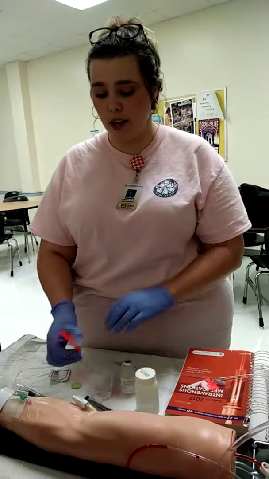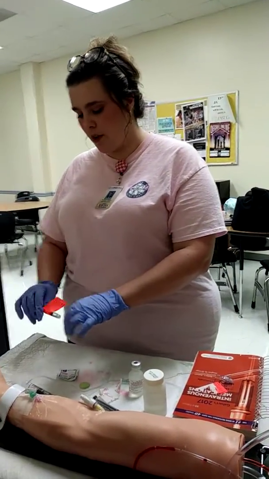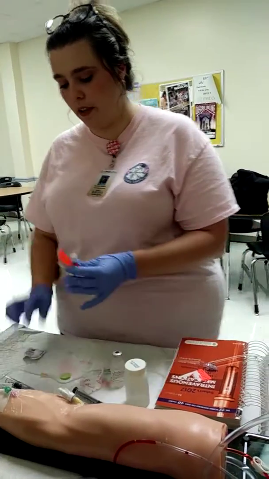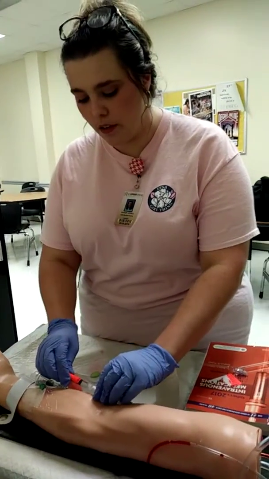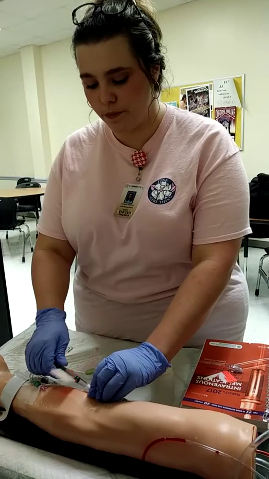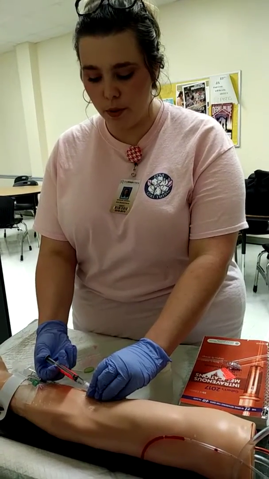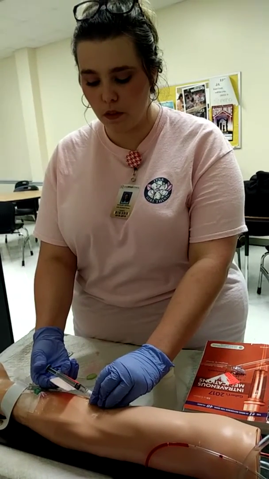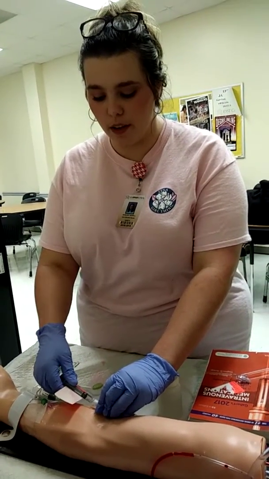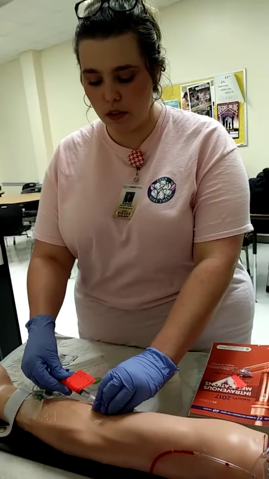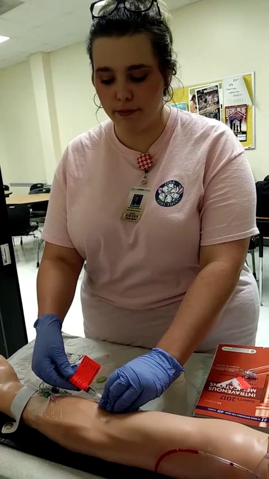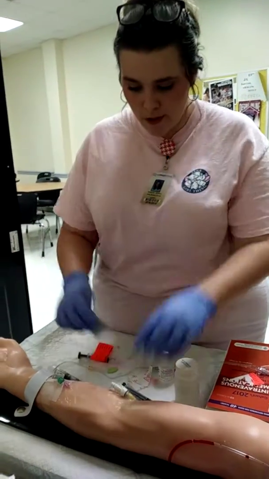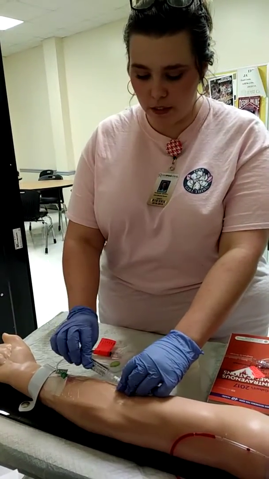So now I'll get my medication that's labeled. Go ahead and unhook it. I'm going to clean it. I'm going to clean the last bit. And then I'm going to connect it. And then I'll push over the 2-minute period, which is, like I said, half a mil every 30 seconds. Once that's clean, I'll make sure to flush again.